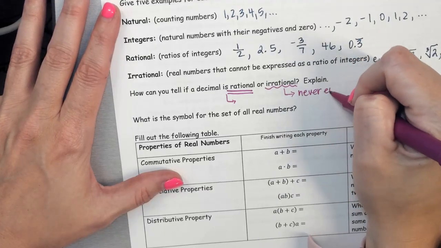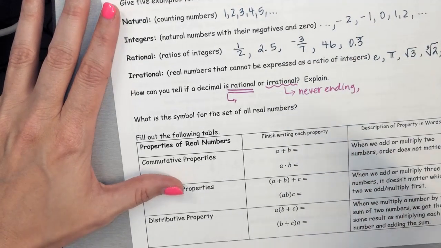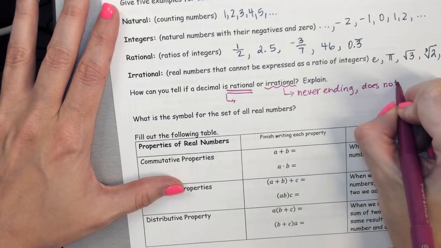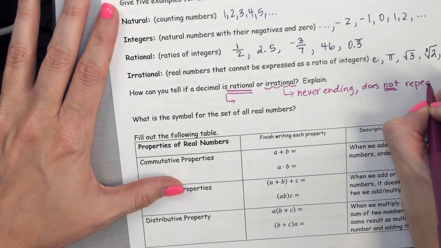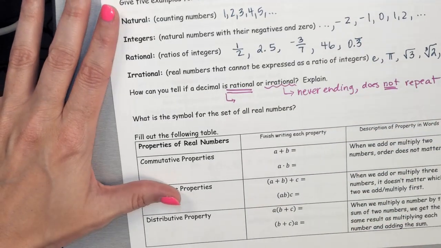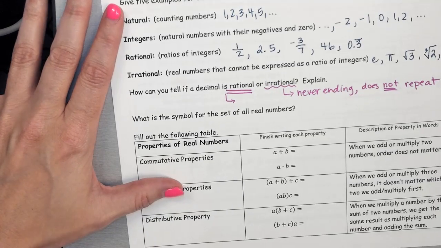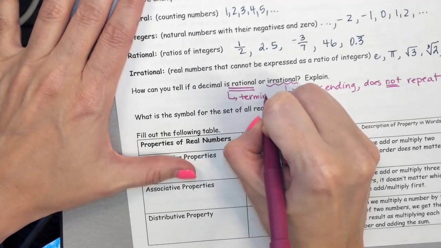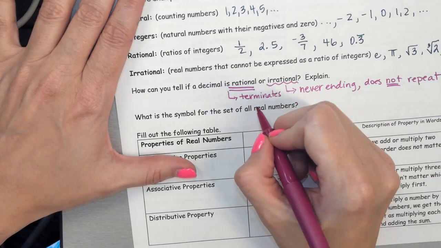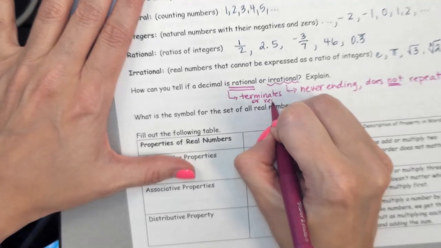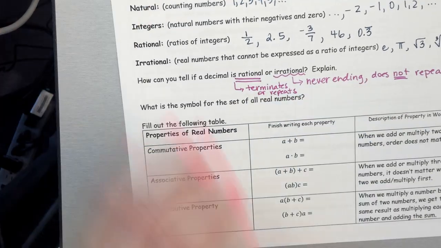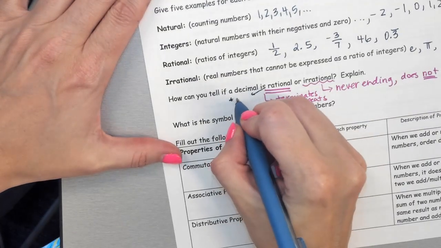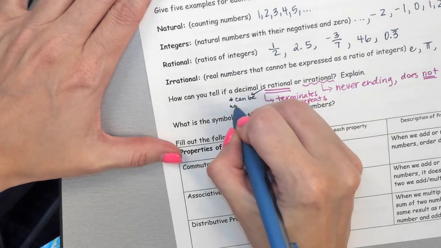So it's a never ending decimal. Okay, and it also can't be a repeating decimal. So it does not repeat. So I thought that's maybe what you'd remember, that it doesn't repeat itself and that it doesn't end. And then if it's rational, it does end, and we say that it terminates. Okay, so terminates or repeats. And I want you to know those two. And then I'm also going to add just it can be written as a fraction.